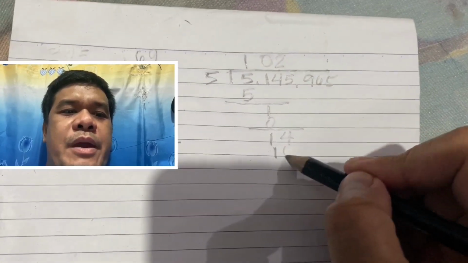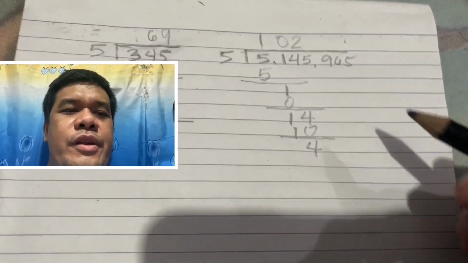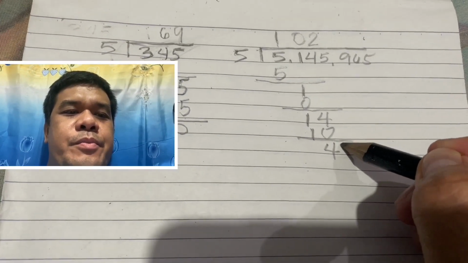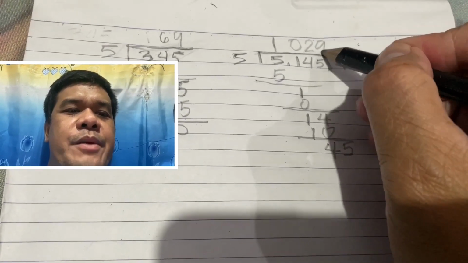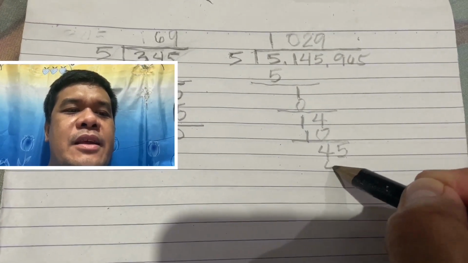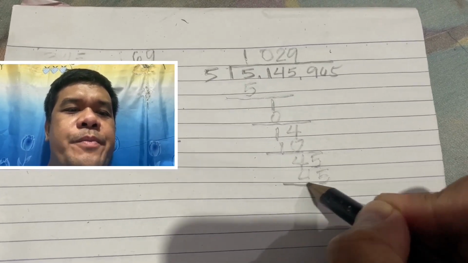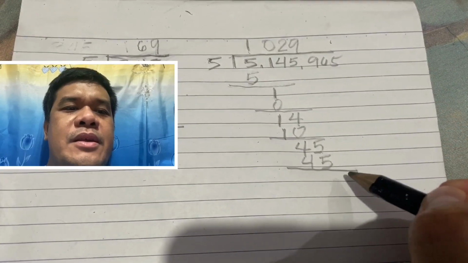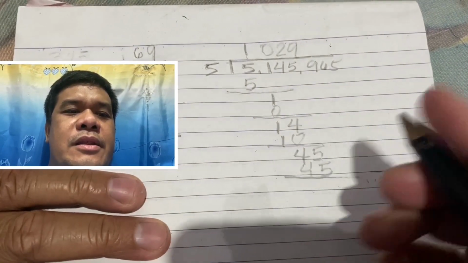Then, 2 times 5 is 10. 14 minus 10 is 4. So, bring down 5. 45 divided by 5 is 9. 9 times 5 is 45. So, 45 minus 45 is 0. Then, bring down 9.